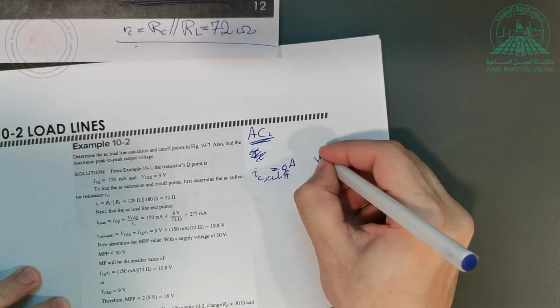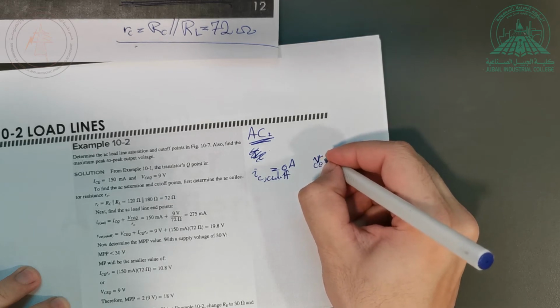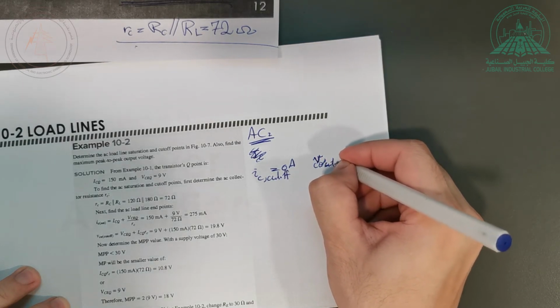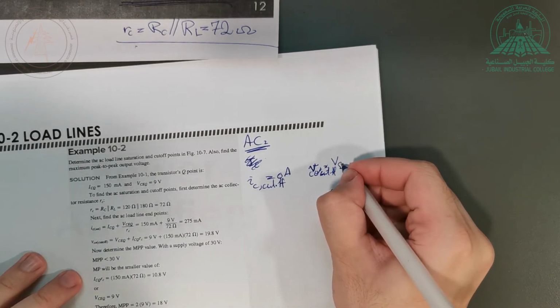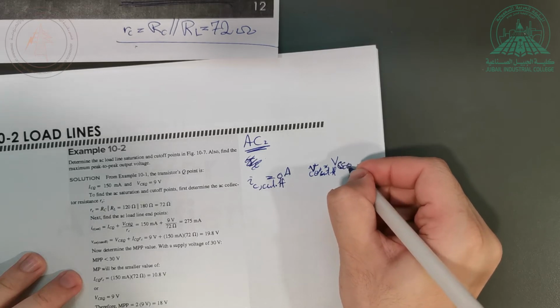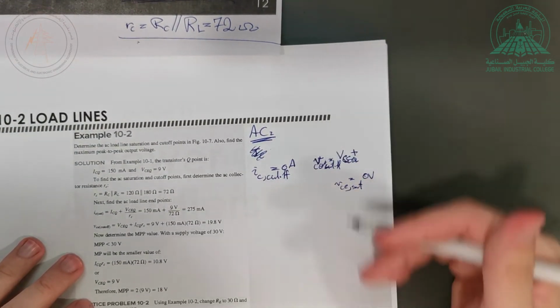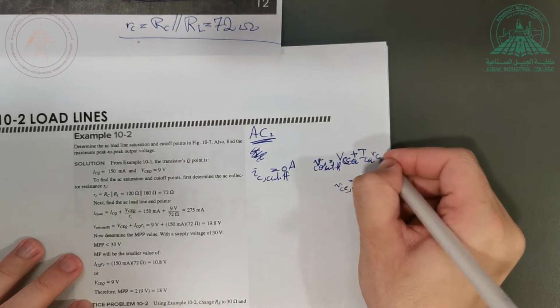I need to get VCE cutoff. So what do we do? We said it's equal to VCEQ, and we add on it the voltage. Ohm's law says voltage means current multiplied by resistance, so it is ICQ RC.